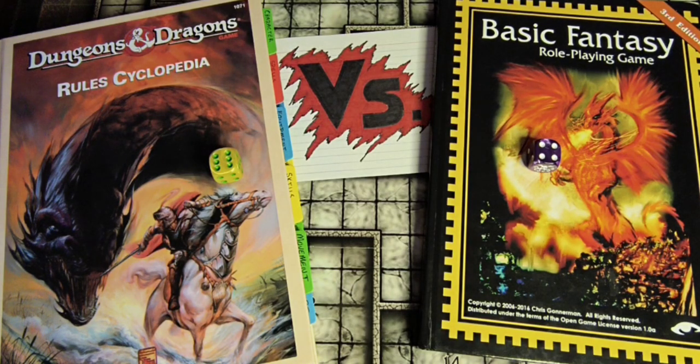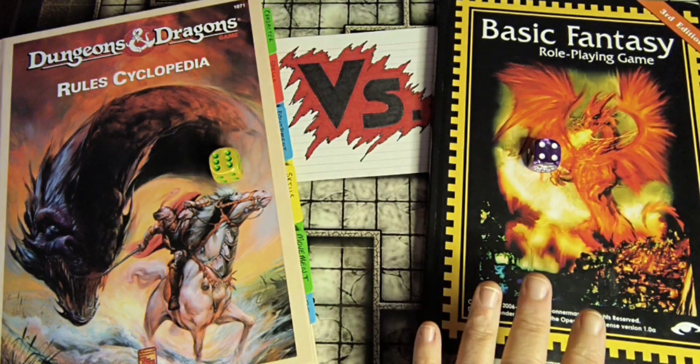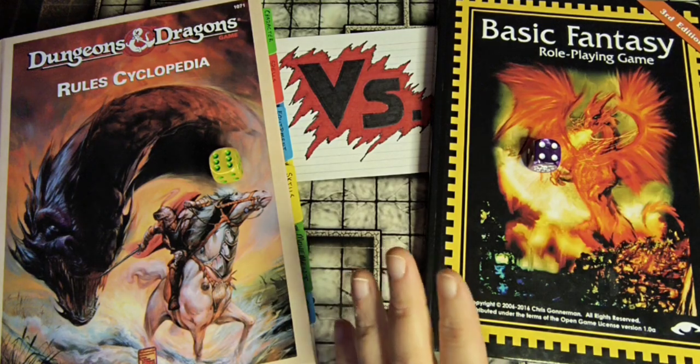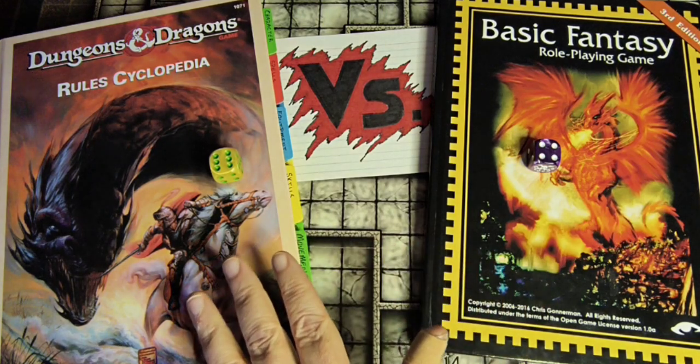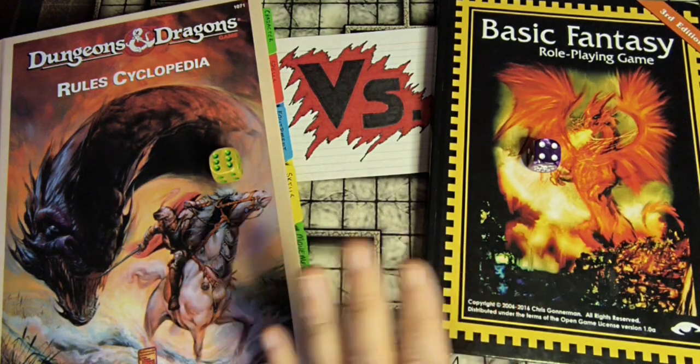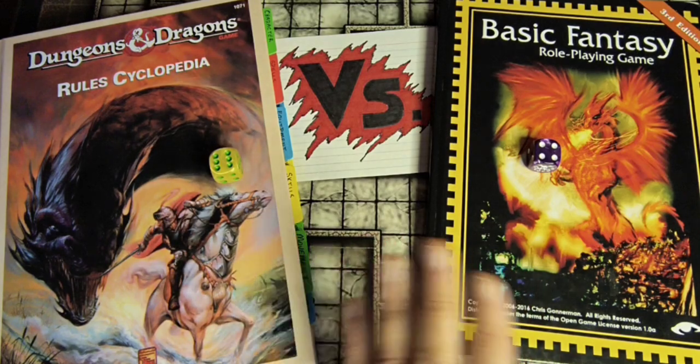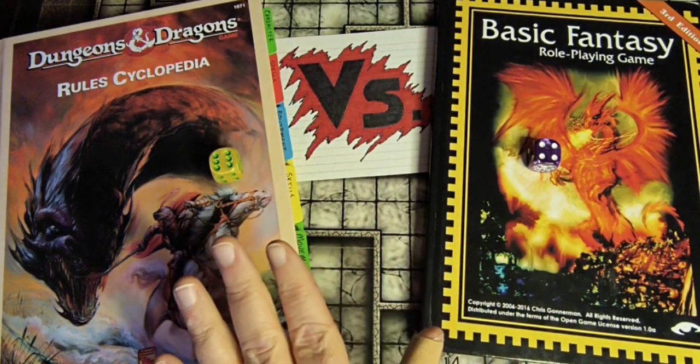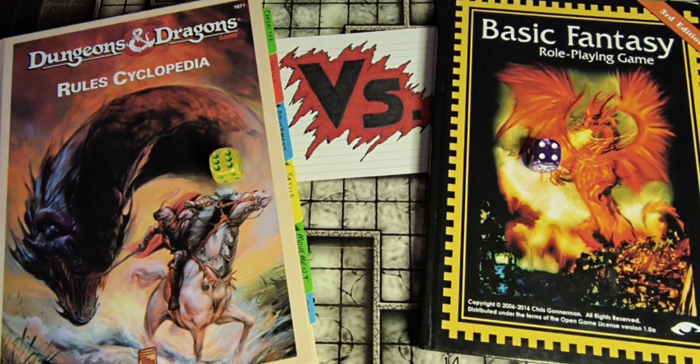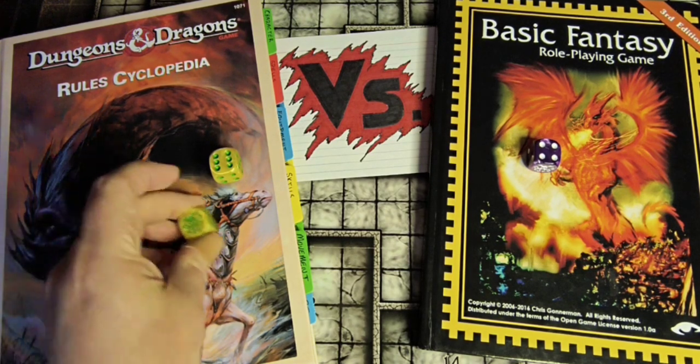All right, we're about halfway through here already. So the dungeon and wilderness adventures and exploration in Basic Fantasy is very minimal, only taking up 3 pages of information, whereas you have more than a chapter's worth in the Rule Cyclopedia on each of these, and tables to go along with them. There are tables in this too, but it's just more expanded in the Rule Cyclopedia. So it's going to go up to 7 points.